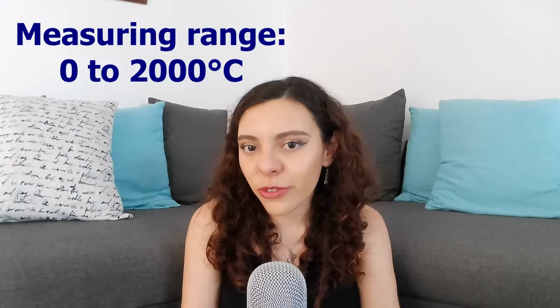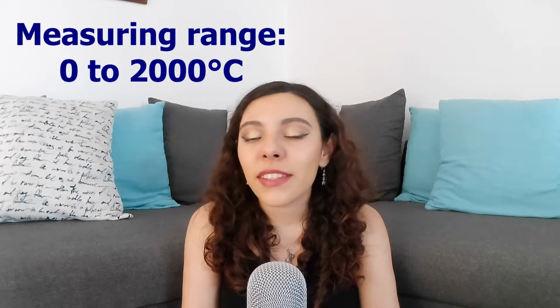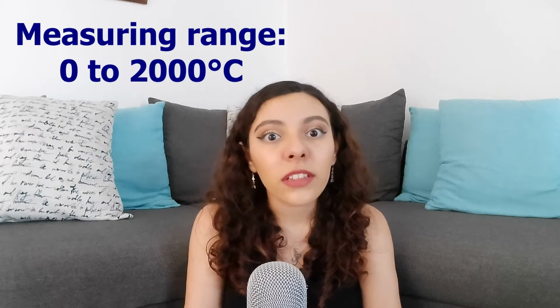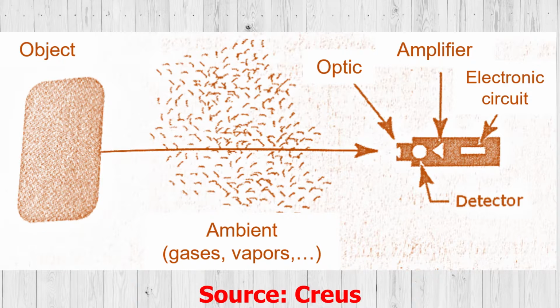The infrared pyrometer captures infrared spectral radiation, which is invisible to the human eye, and can measure temperatures below 700 Celsius, replacing the optical pyrometer, which can only work effectively at higher temperatures, where the visible radiation emitted is significant. The measured temperatures range from values of less than 0 Celsius to more than 2000 Celsius. Here, we can see how this type of pyrometer works.